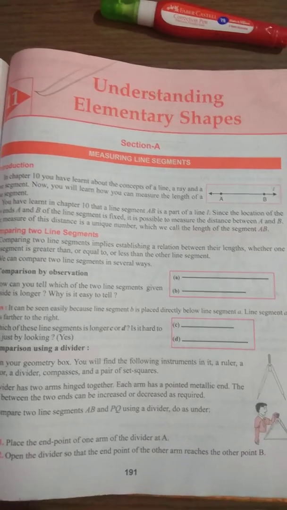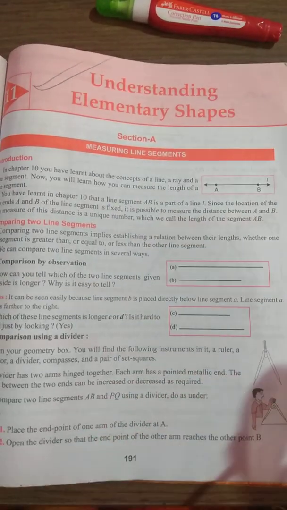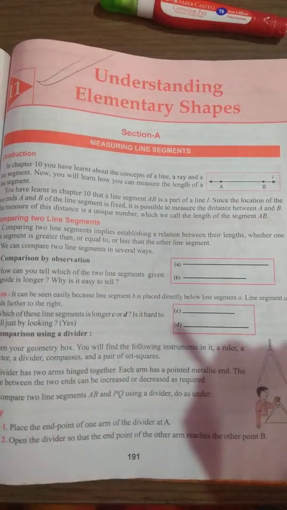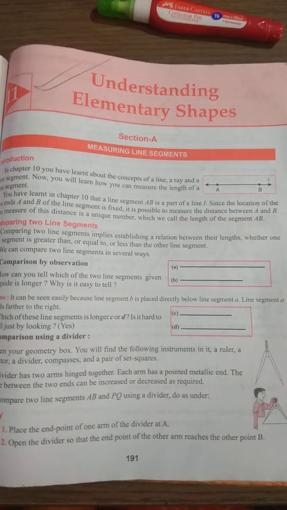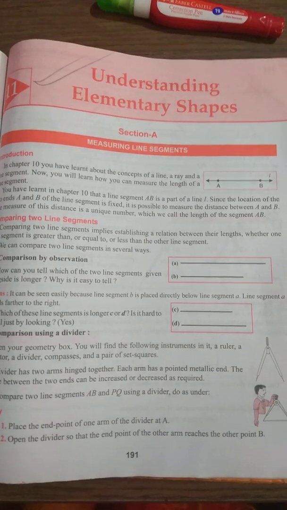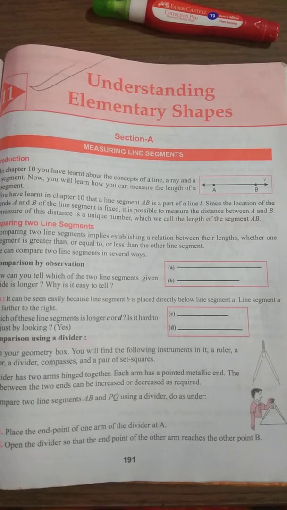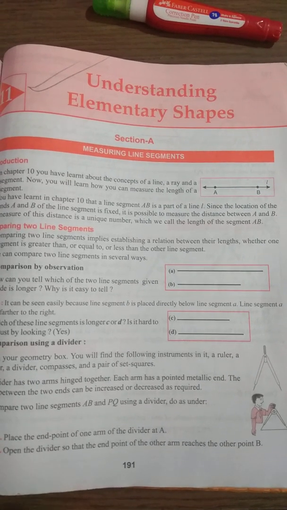So we have completed our chapter understanding elementary shapes. Today I will give you a recapitulation class of this chapter. That means whatever we have studied in this chapter, I will give a brief description of all the topics. Then after that we will go for the solution of the worksheets.